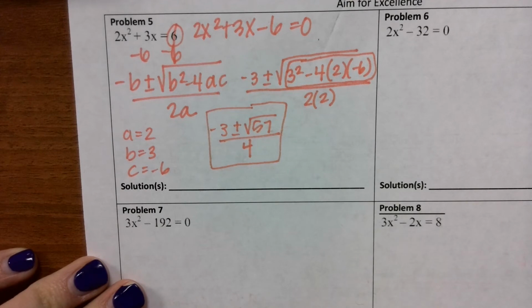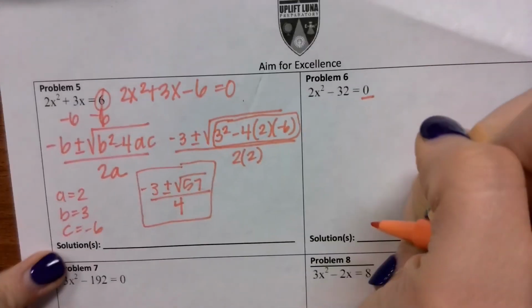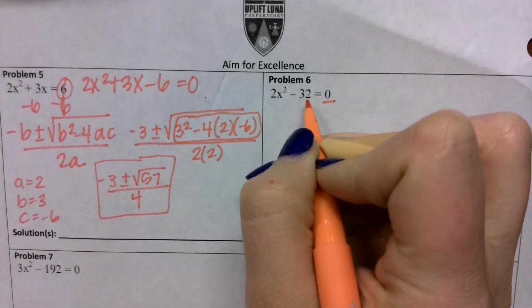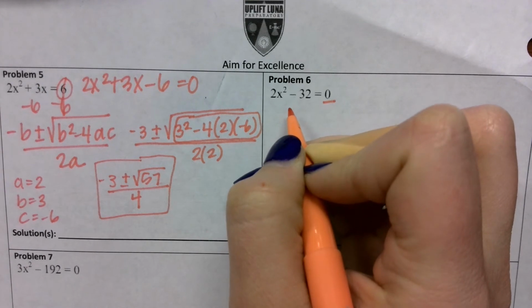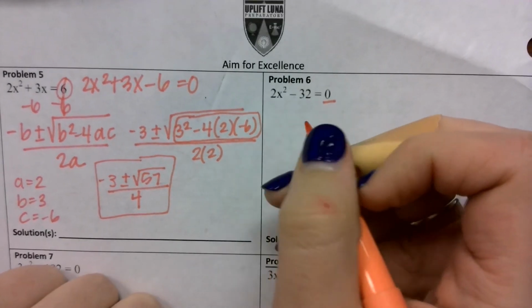I have time to do one more with you guys. This side equals 0. And this is a unique one because I have a 2x squared and then a constant term. I'm missing a middle term that doesn't have an x. So this is one where I'd be able to use square roots. So I'm going to use square roots just to show you guys an alternative example.